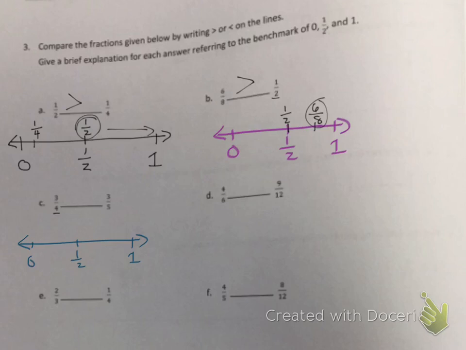So 3/4. If I look at this as 0/4, this is 2/4, which is half, and this is 4/4. Where is 3/4 going to land? It's going to land right about here, by using 0/4, 2/4, and 4/4.